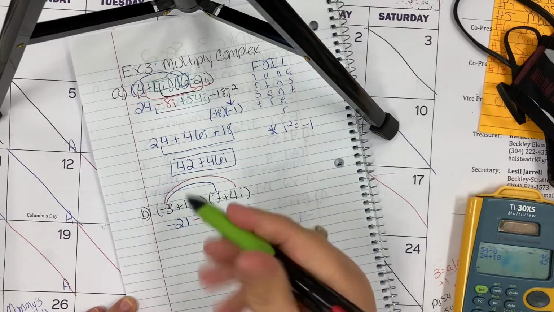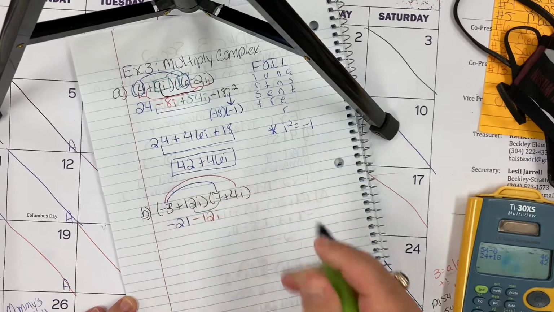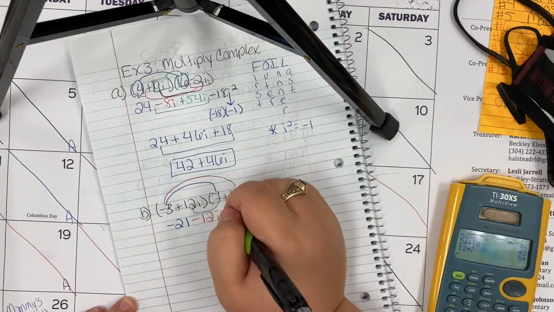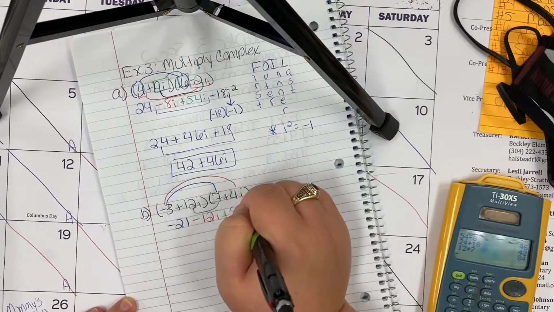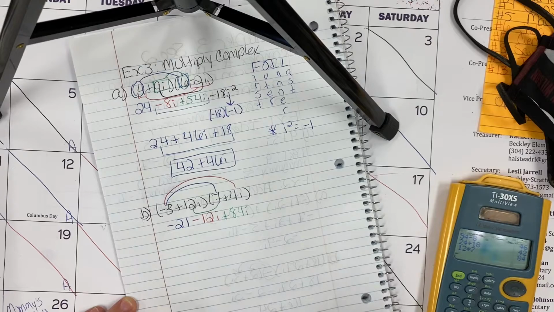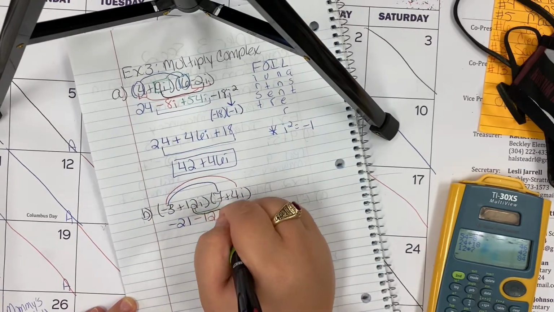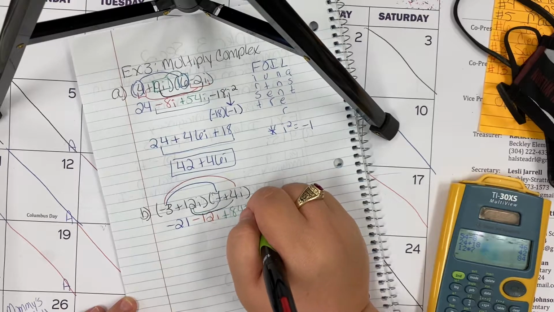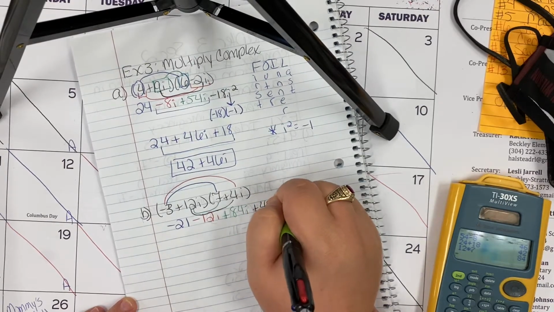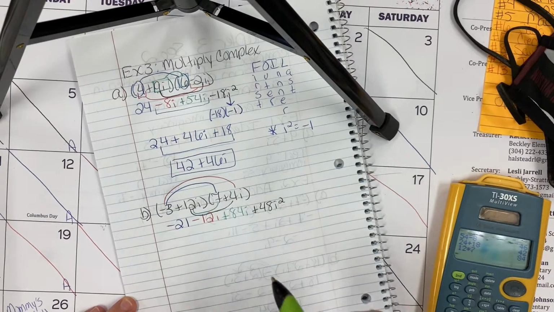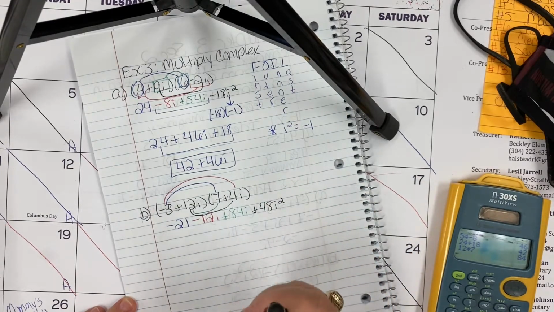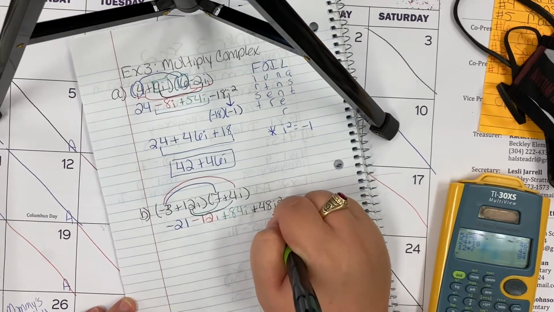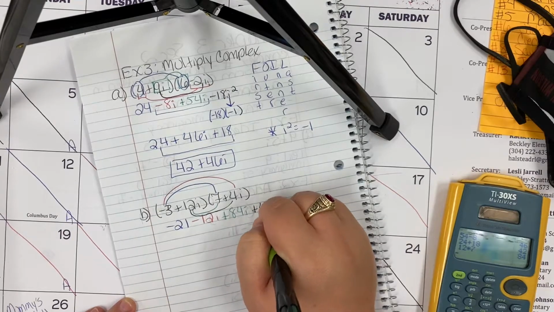I'm going to do my inner, 12i times 7, is going to be a plus 84i. And then my last is 12i times 4i, which would be 48i squared. So again, that i squared is equal to -1. So I'm going to drop that down. I'm going to multiply it by 48.